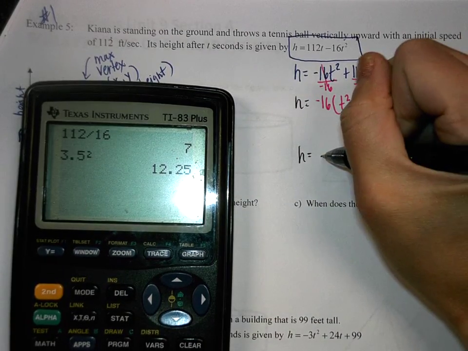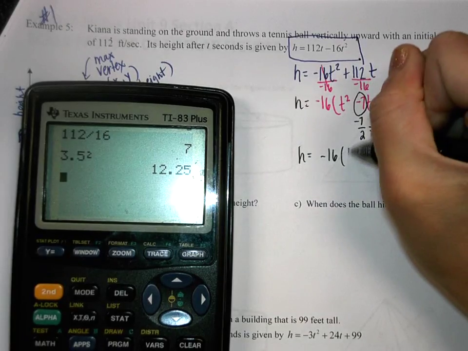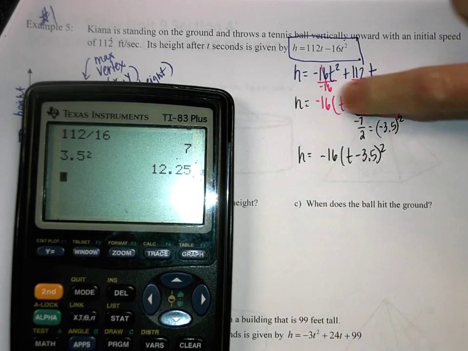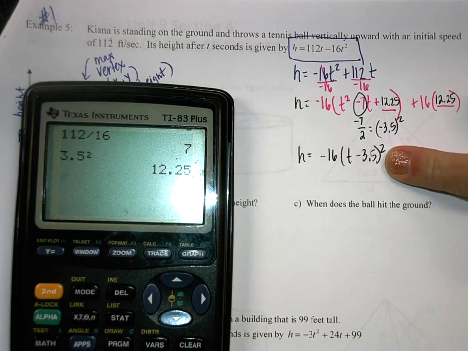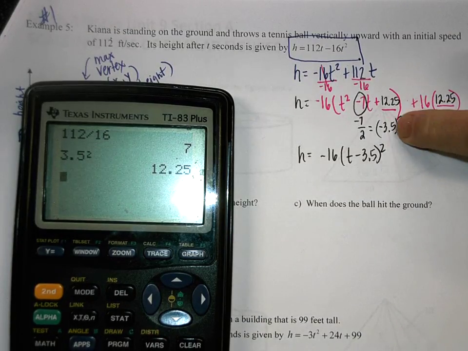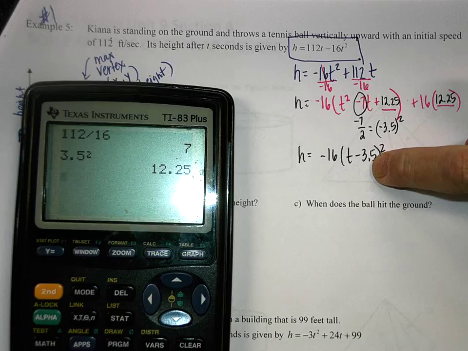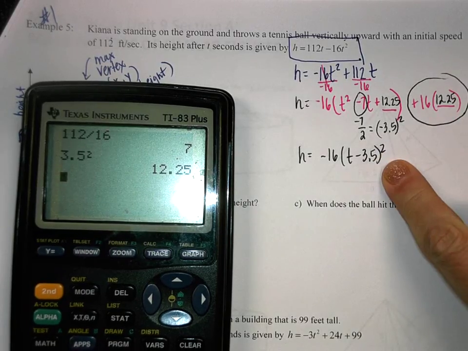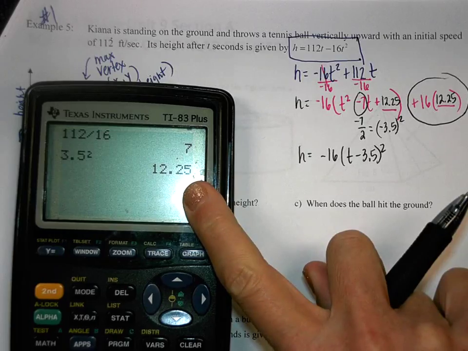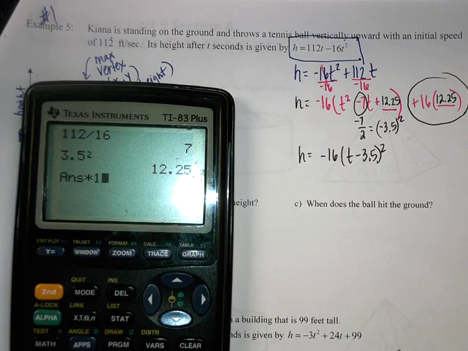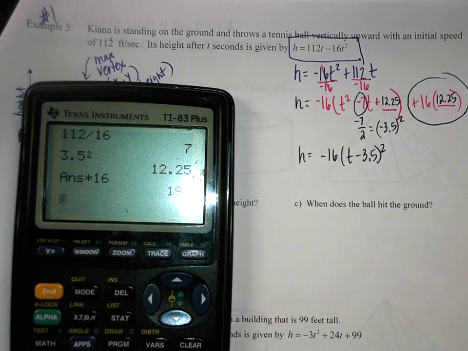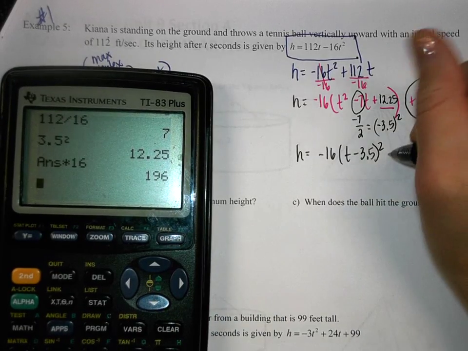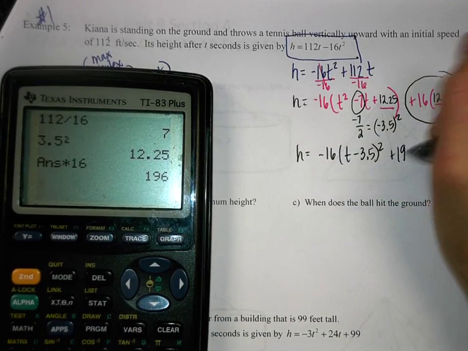Good. So we still have the -16 in front, and we get t minus 3.5 squared. So this factors to be this squared. Whatever our half term was, remember that's what goes in our parentheses. Okay, and then we are going to simplify this at the end. And so I already have 12.25 in here, so all I have to do is multiply that by 16, and I get 196. So that's plus 196.